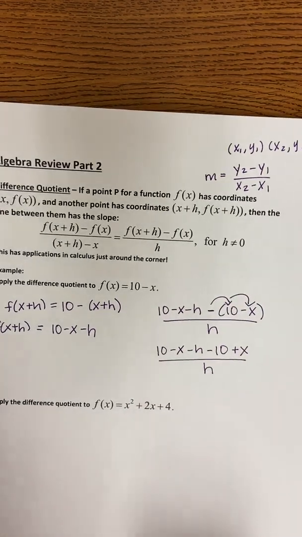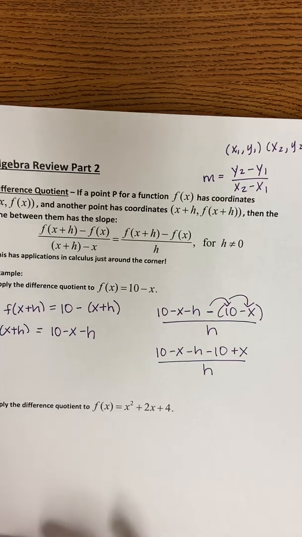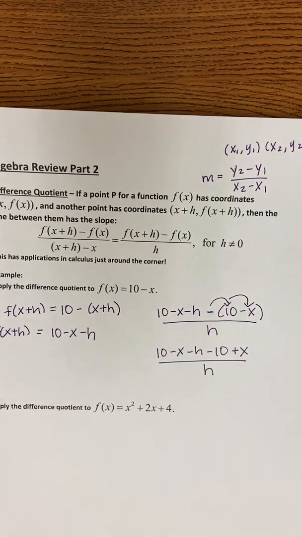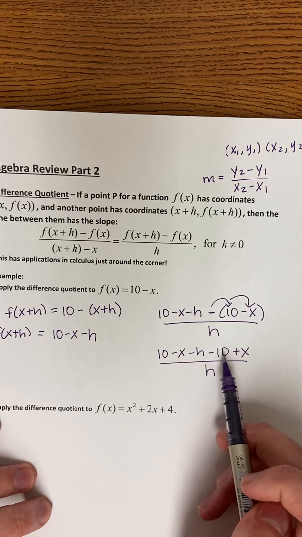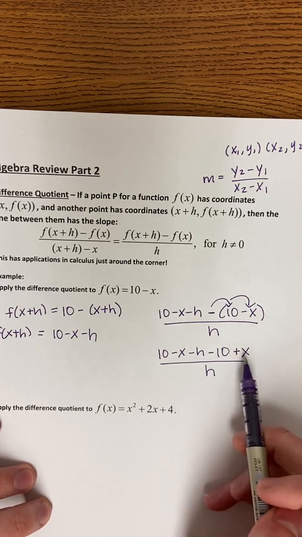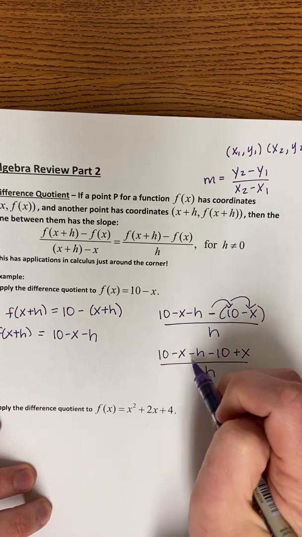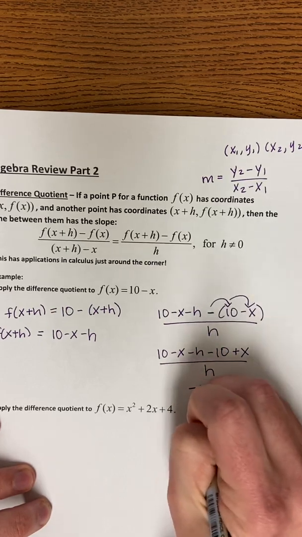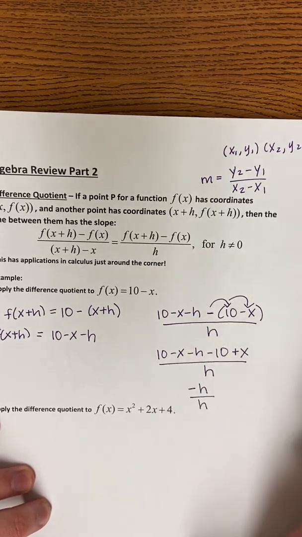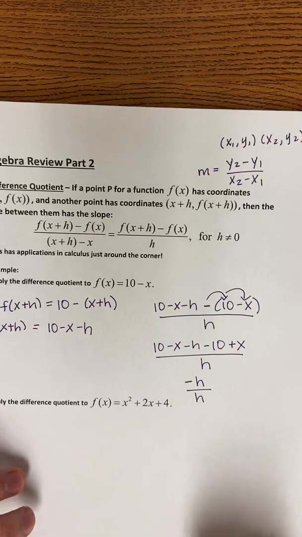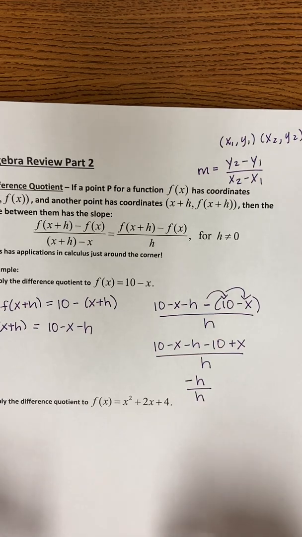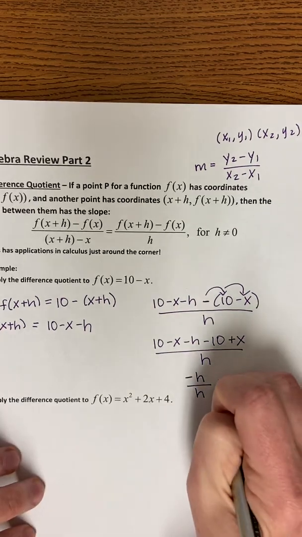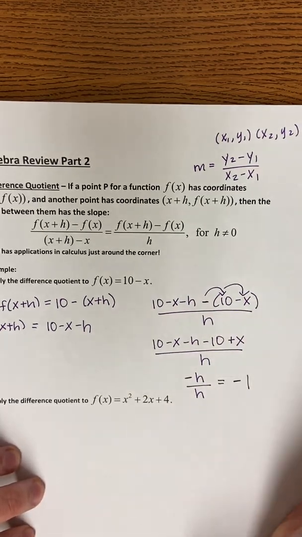When you do this right, generally, all of your terms that don't have h's should cancel. Now if we look at this, 10 minus 10 cancels, negative x plus x cancels. The only things that will actually survive the simplification process is negative h over h. However, we know if you take something negative and divide it by the same value that's positive, those two cancel and it simplifies to negative 1.